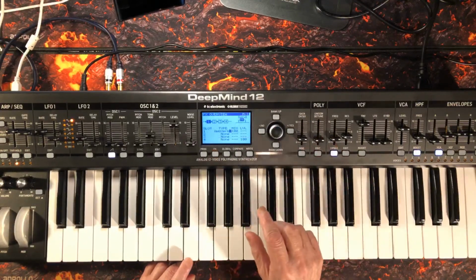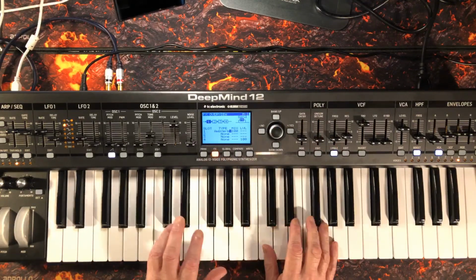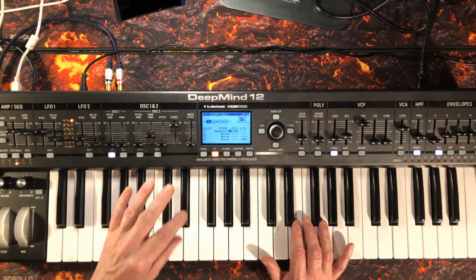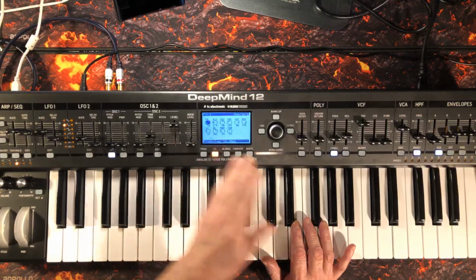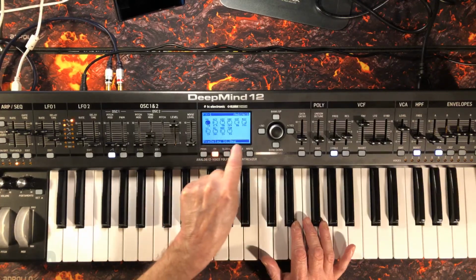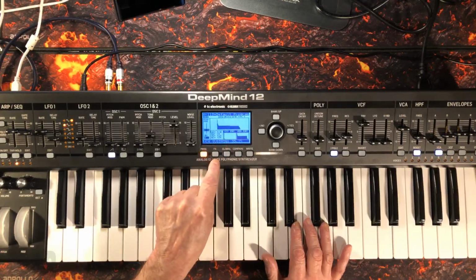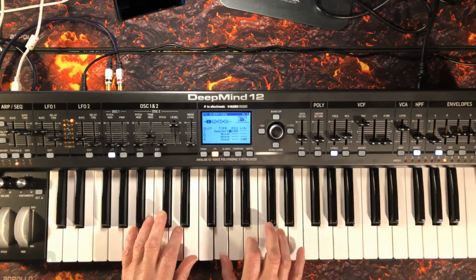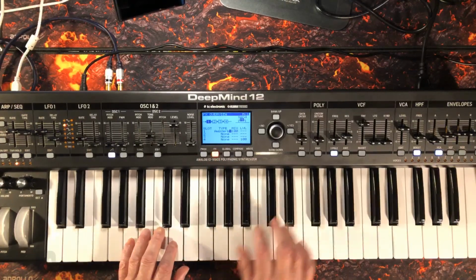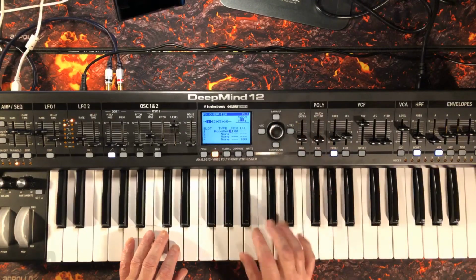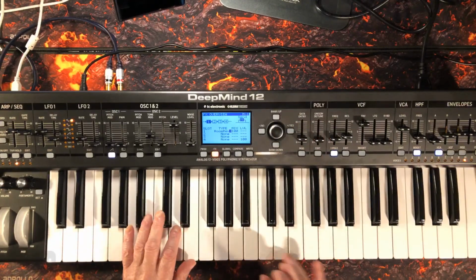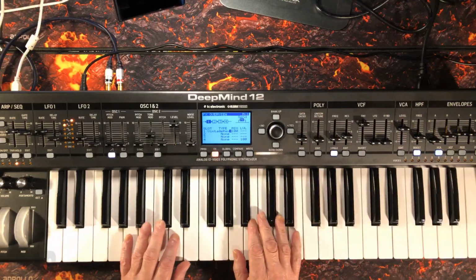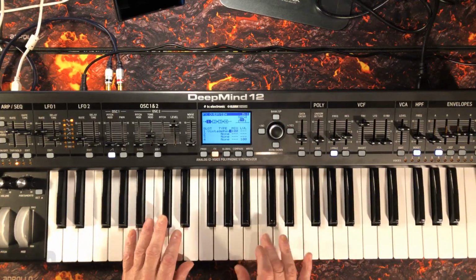Yeah, it's fine. Then there's ambient verb. I'm not going to go through all the things inside each effect, because some of them are a huge look. It tells you what you're working on down at the bottom. So this is ambiverb. Then we have a room reverb, a vintage reverb.